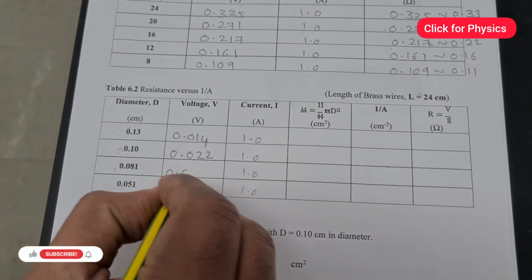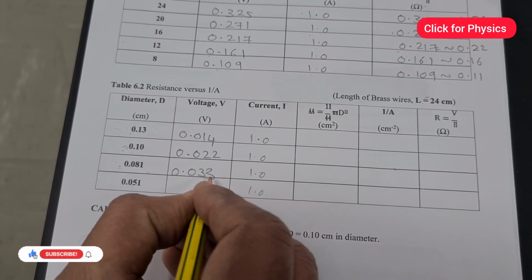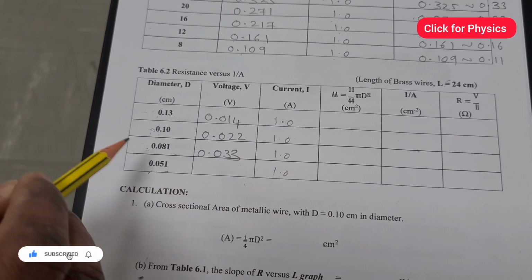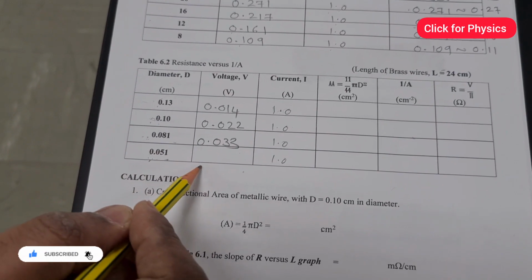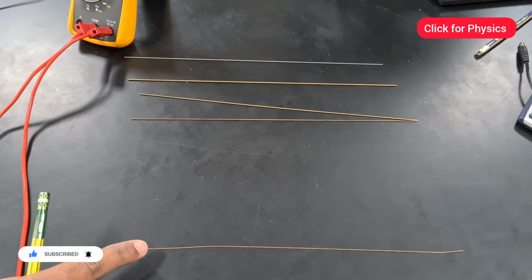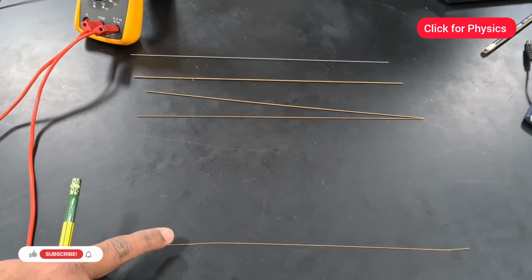0.033. So I have to write the value here. 0.033. Now only the diameter 0.051 is left. Now I have to replace the third wire with the fourth one, and you have to find its respective voltage. So this is the last wire and the diameter is 0.051.